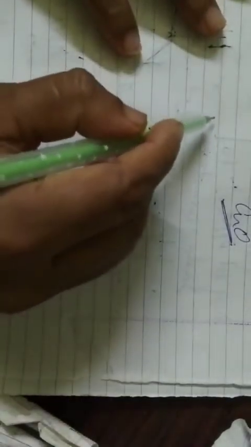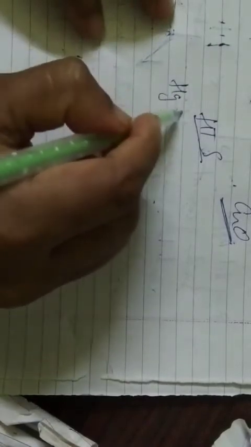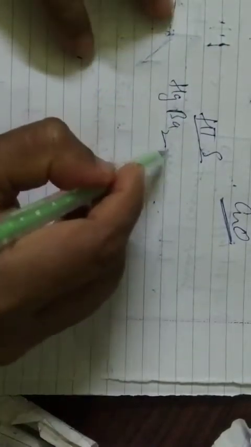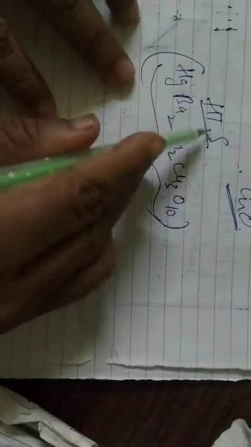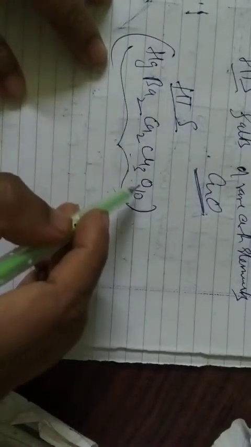For example, there is one HTS that is mercury, barium, calcium, copper oxide, Cu3O10. This is one type of high temperature superconductor, which is an oxide, with a rare earth element combination.